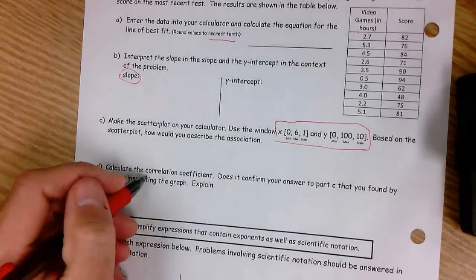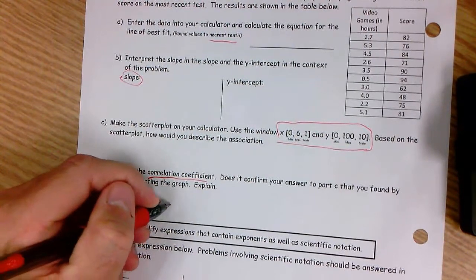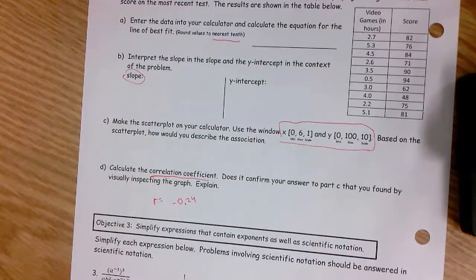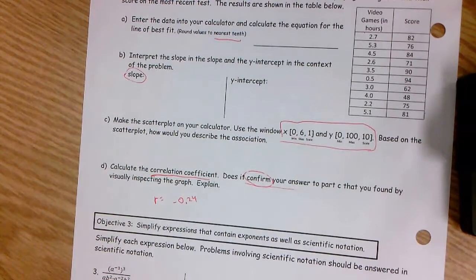However, when you calculate the correlation coefficient, it turns out that it is negative 0.24. So that actually means that there is a very weak correlation between the amount of hours video games you play and your score on the test. So for me anyway, it did not confirm my answer. I thought there was a moderate association when I looked at the graph, but it turns out there is a weak negative linear association. So actually, maybe the amount of video games you play, assuming you're using your other time wisely, does not affect your score on the test.